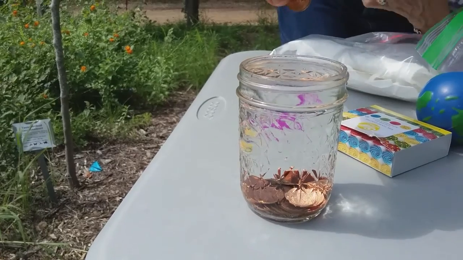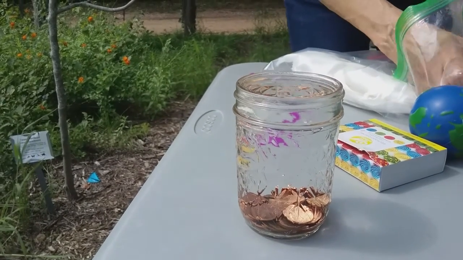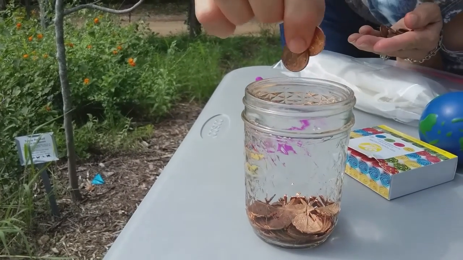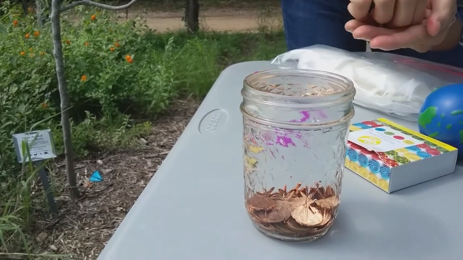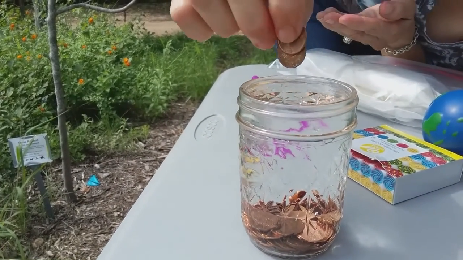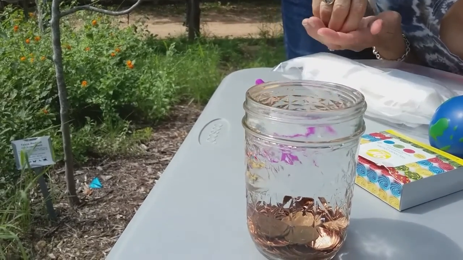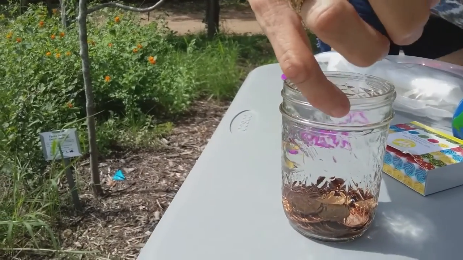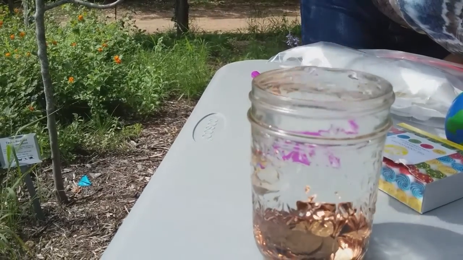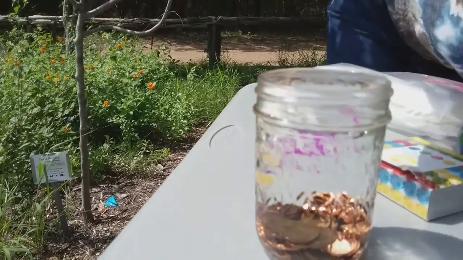We can do it. Okay. Getting close. Getting real close. Gotta be careful putting them in now. Okay. Oh, it's getting so full. This is holding a lot of... Okay. If you look at the edge here, we're about to go to the top. I can get like one more in maybe.